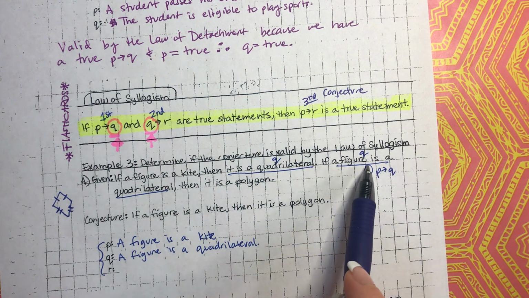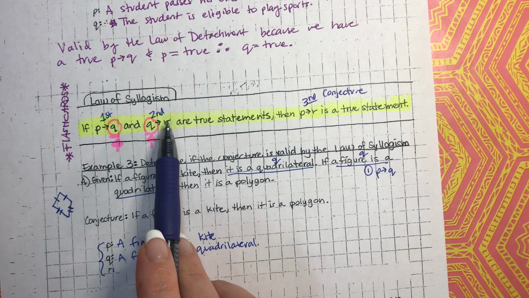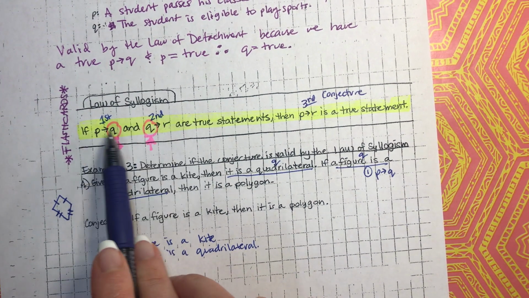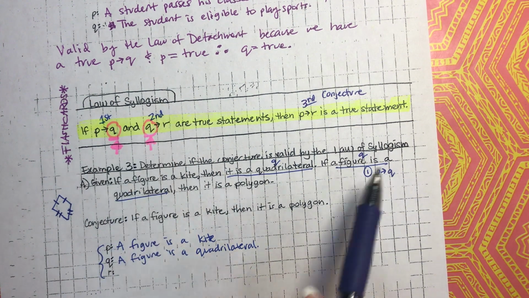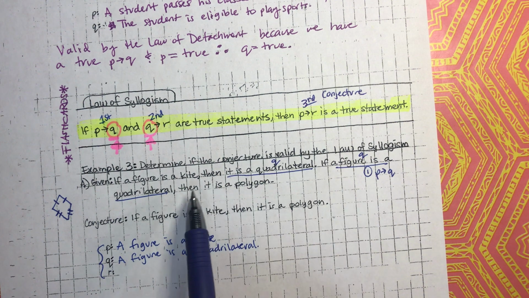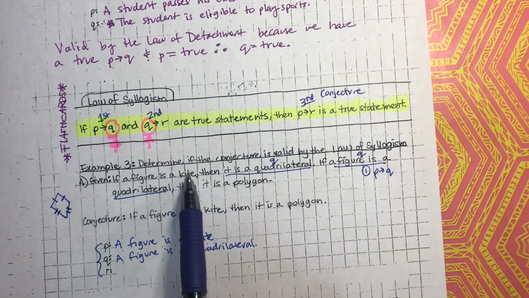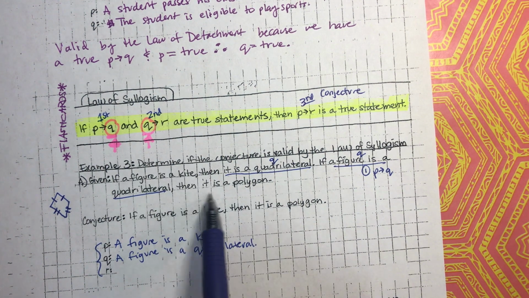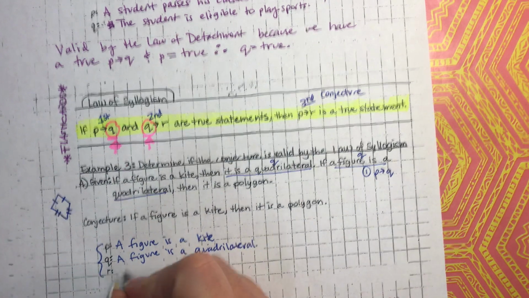Okay, so we're in the second sentence, Q to R. And notice this R, that's something different, right? P to Q, then Q, that's the same. But R is different, so that means the information has to be different. Then it is a polygon. Okay, well, that's different information. It's not referring to the kite, and it's not referring to the quadrilateral. So that is our R. It is a polygon. Well, what is a polygon? The figure is a polygon.